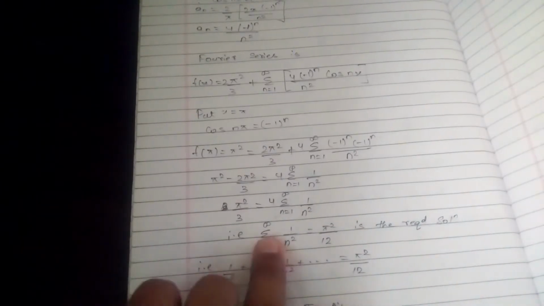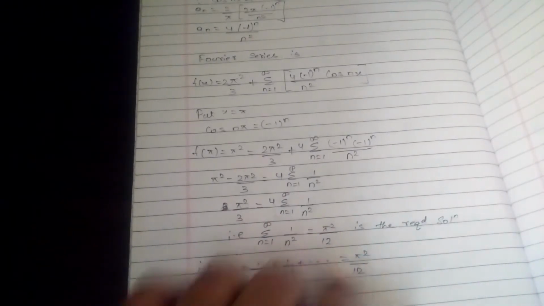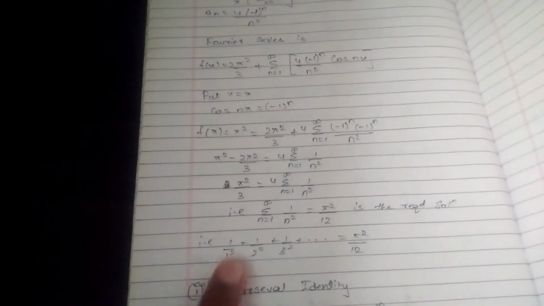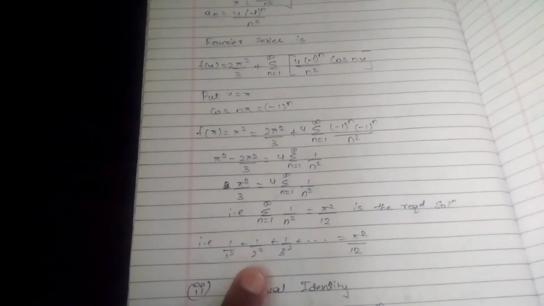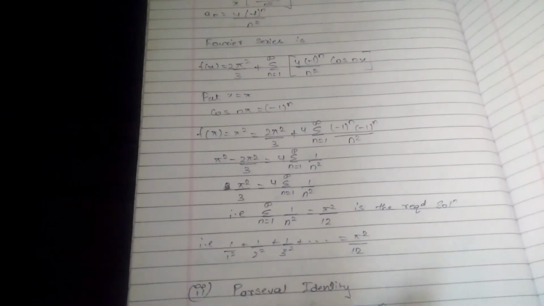Further, rearranging the terms, summation n equals 1 to infinity 1 upon n square equals pi square by 12. This is the required answer or solution, that is, 1 by 1 square plus 1 by 2 square plus 1 by 3 square plus so on equals pi square by 12.